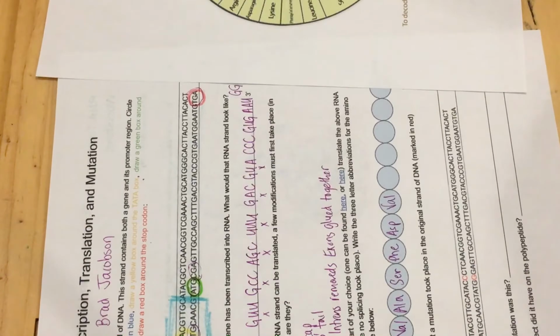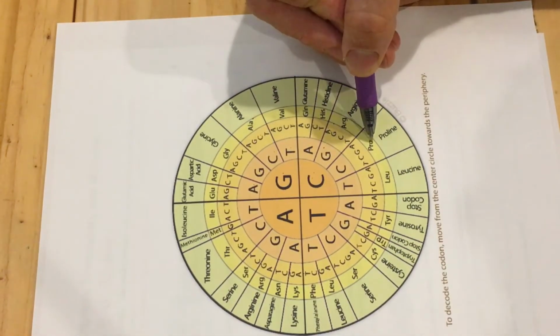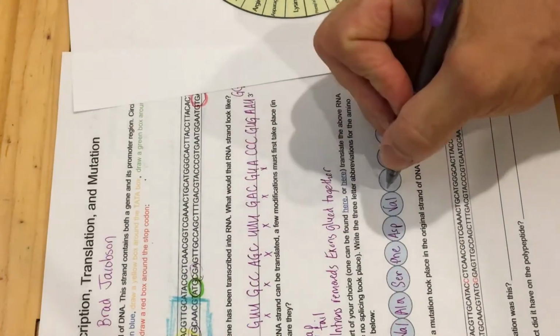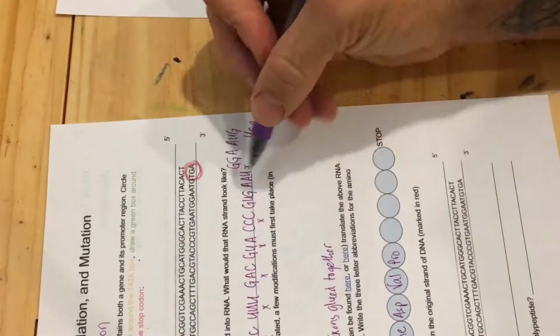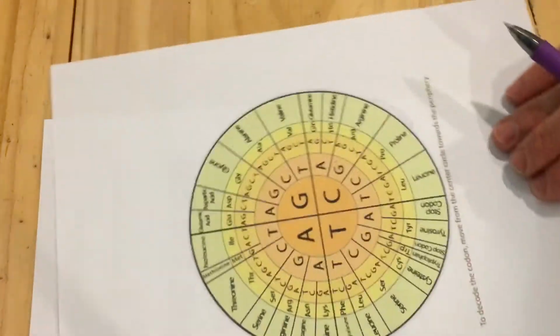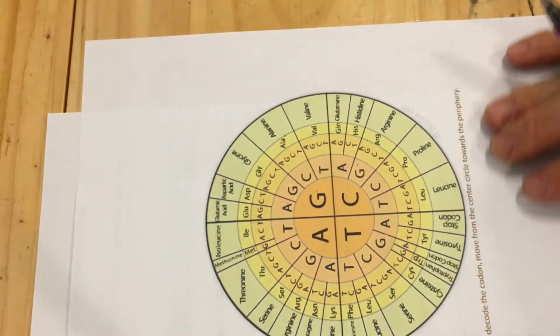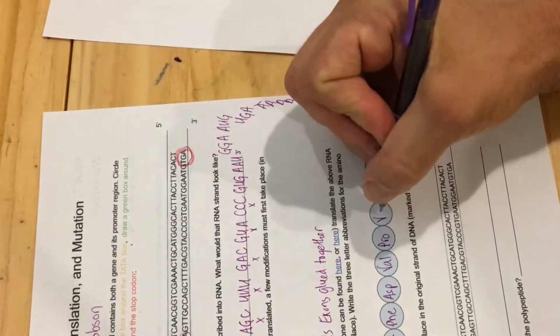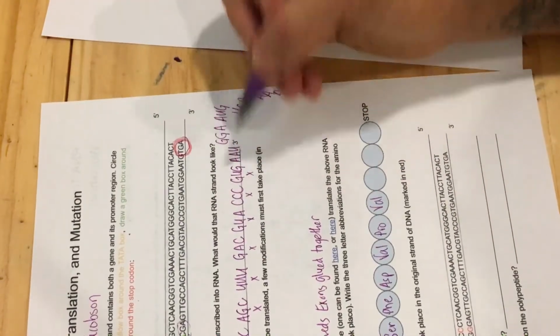CCC is our next one. CCC is proline, PRO. PRO. And then our next codon is GUG. So we come over here. GTG would be valine again. All right, let's cross that out.